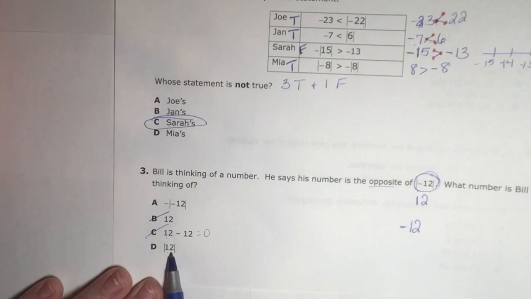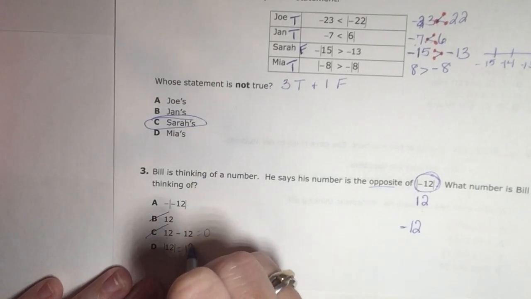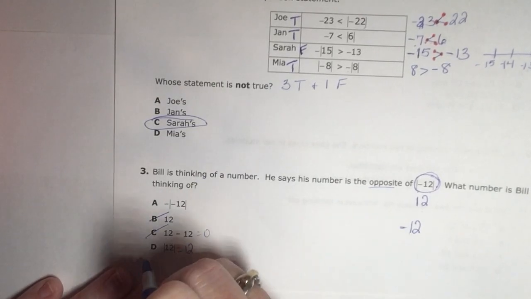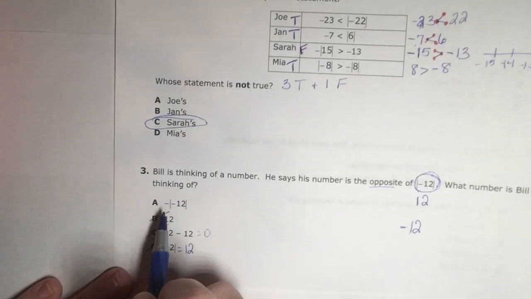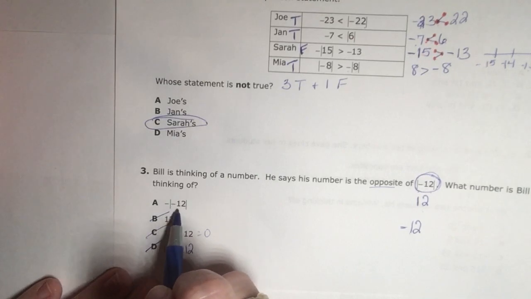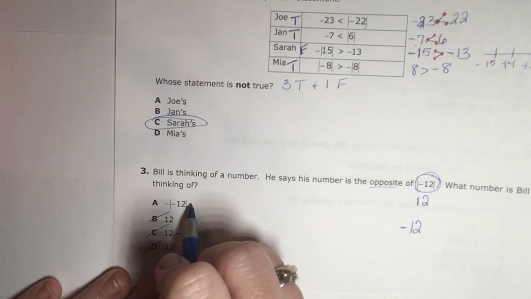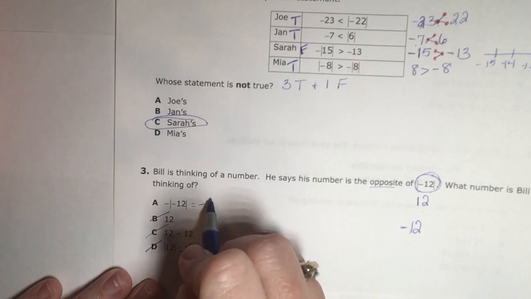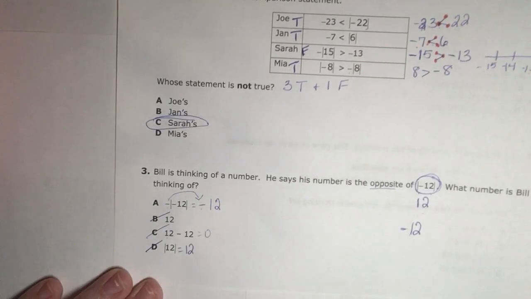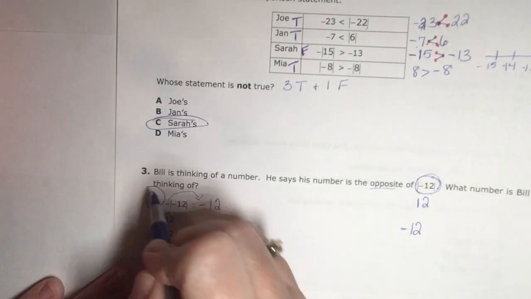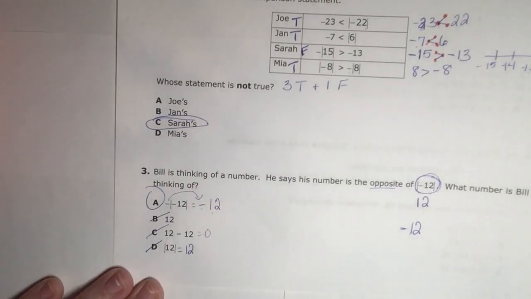And then the absolute value of 12 is 12. So I know that it's got to be the opposite of that. So it's got to be negative 12. Okay, so let's look at this one. We've got the negative on the outside, and then on the inside, this is the absolute value of negative 12. And the absolute value of negative 12 is 12. So I'll just bring this over. That stays. And so A is our answer because that is equal to negative 12.